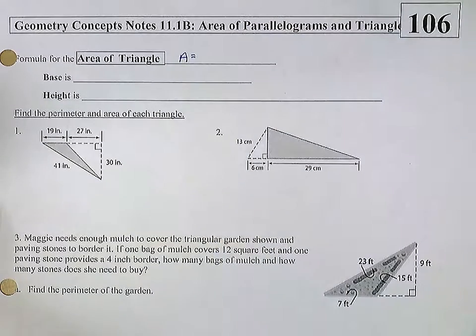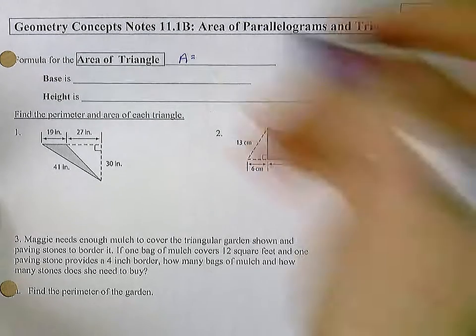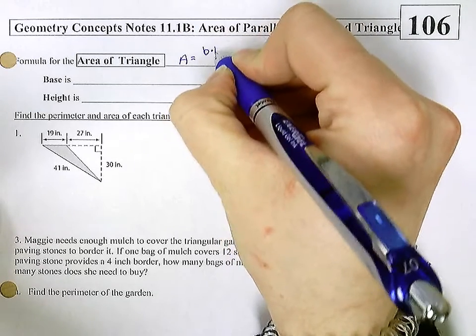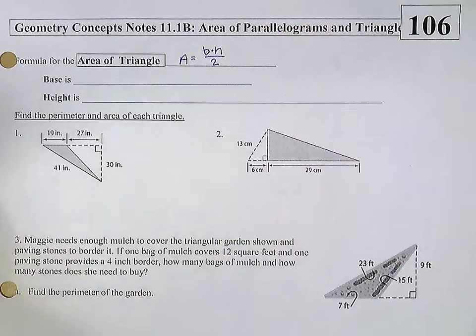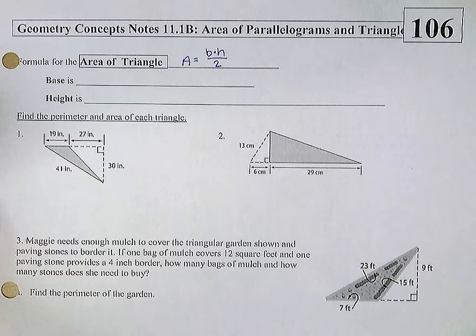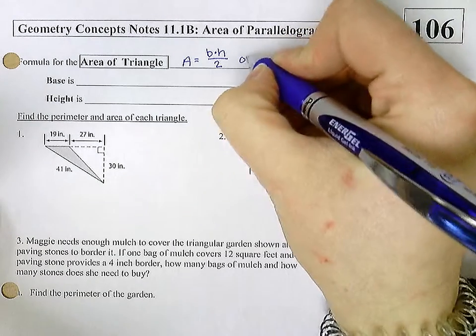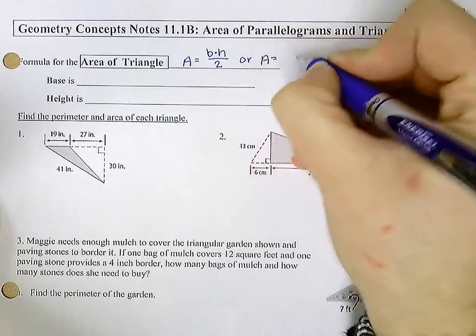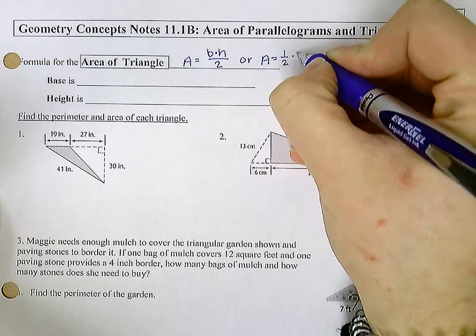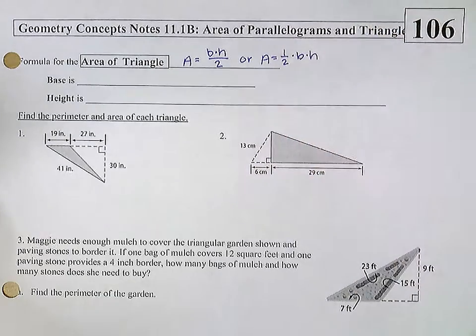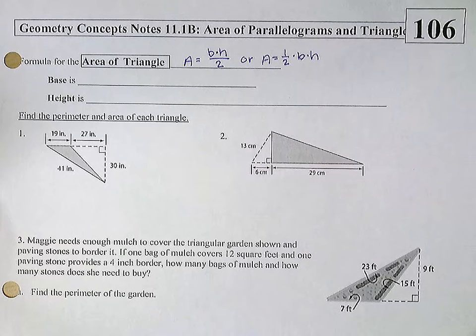is area is equal to, we're paying attention now. Area is equal to base times height divided by 2. Okay, or you can think of it as your area is equal to 1/2 times the base times the height. Okay, either way, same thing.